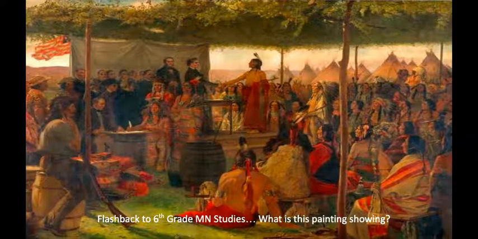So have a little flashback to 6th grade Minnesota studies. What is this painting showing? If you take a look at this painting, you will notice that there are white men dressed in their suits and formal wear. See an American flag flying behind them.